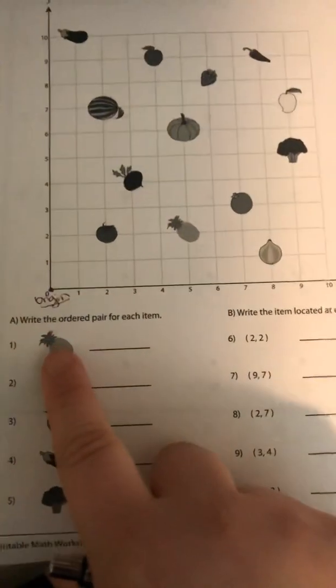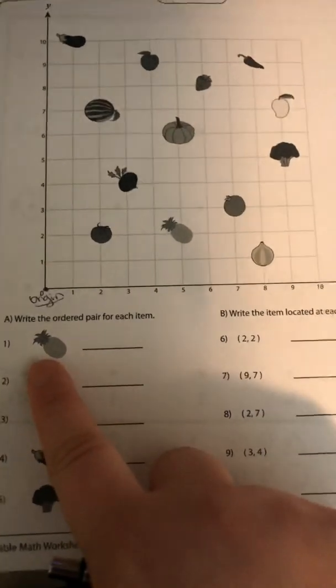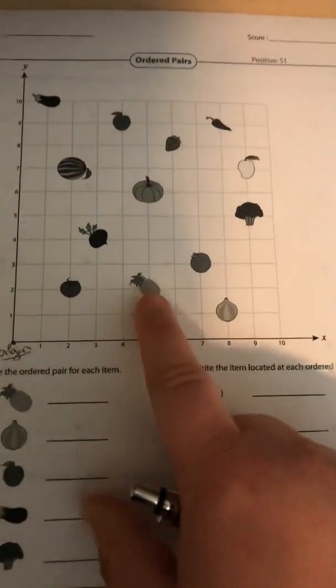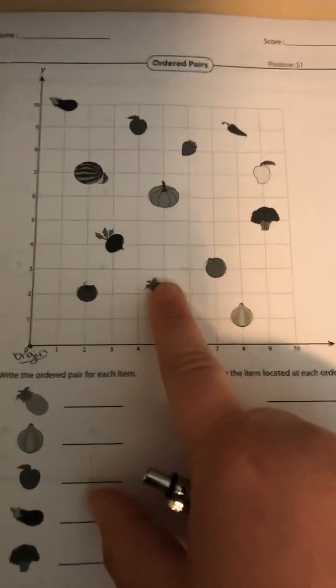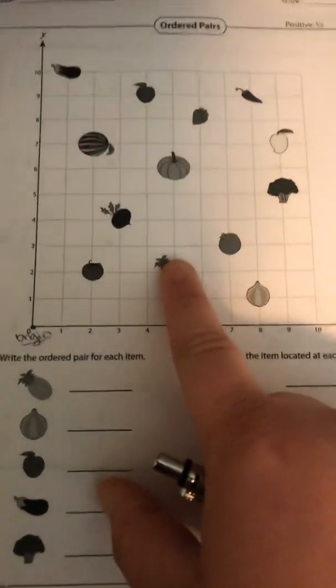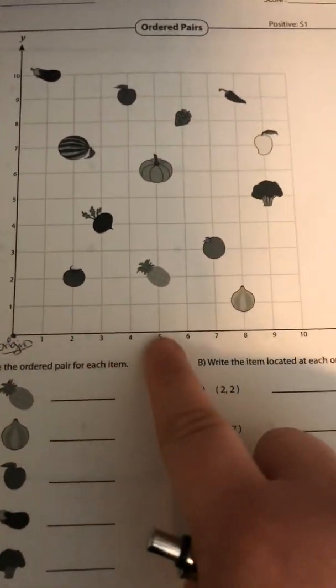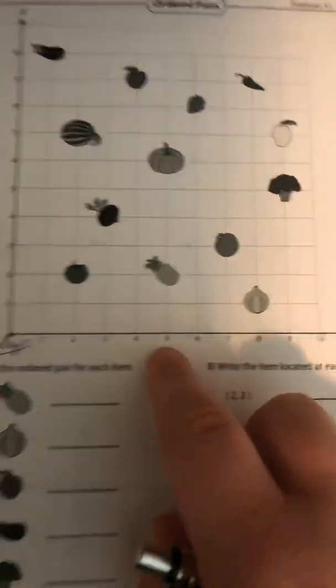All right. So let's say I want to find where the pineapple is located. So let's find it here on my graph. I see it here. But I need to know where it's located. And I'm going to show you how we write that. So let's go to the right first. Stop, because I know it's on this line. So it's on the 5th line.